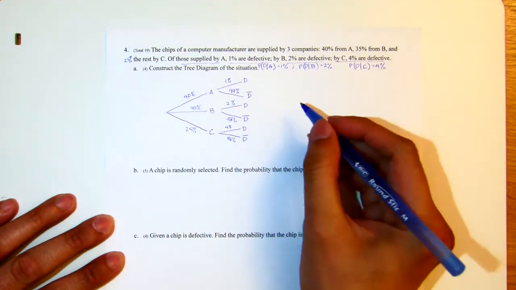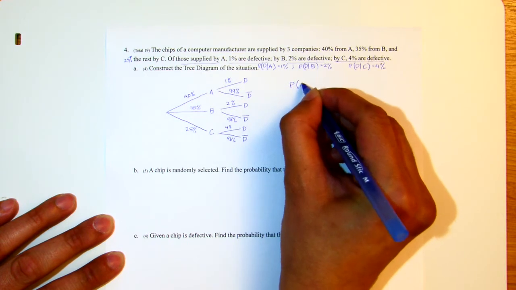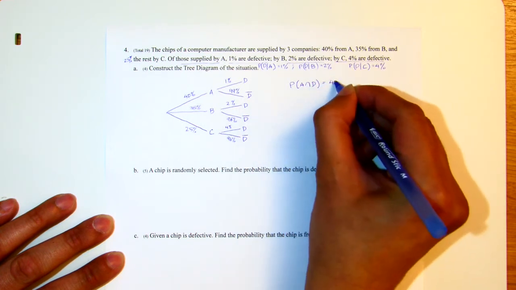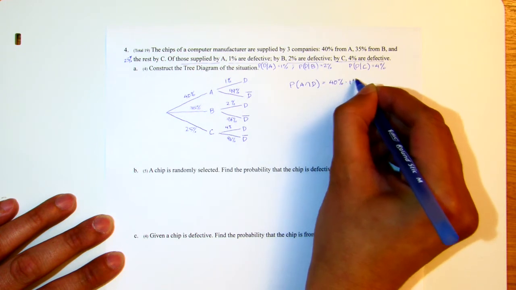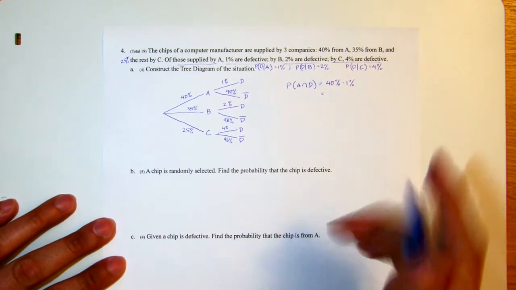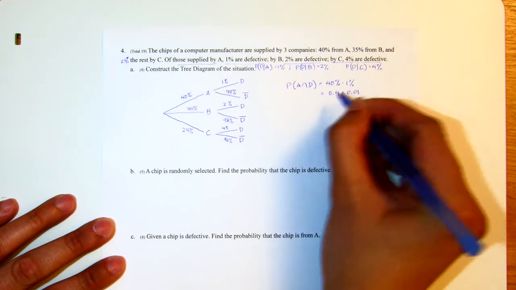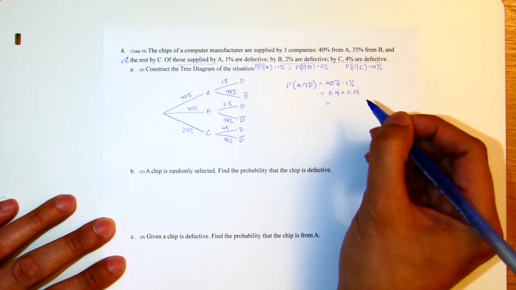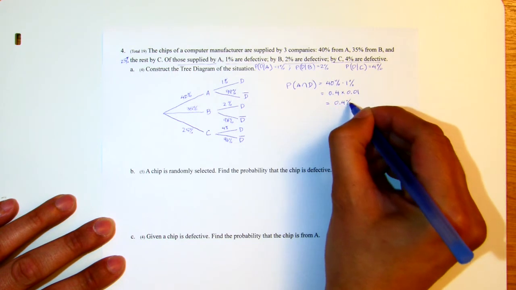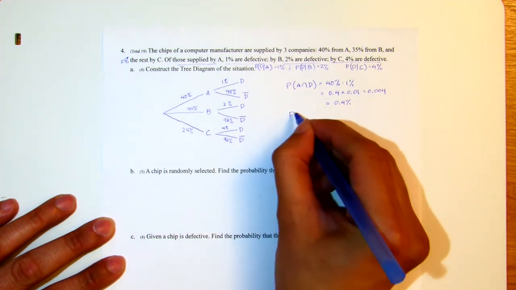Now, from here we can actually compute, for example, if you choose a chip randomly, the probability that it is A and defective, which will be the product of 40% and 1%. Now remember, when you multiply percentages, never multiply them as percent. Change them to decimal first. Then from here you will see that this is actually 0.4 times 0.01, which is 0.004, right?